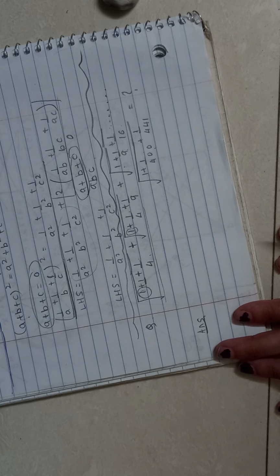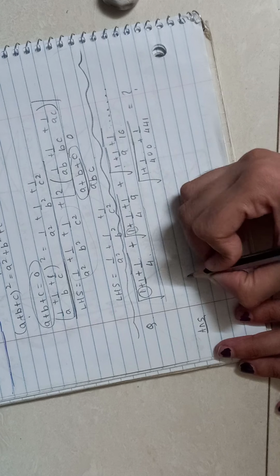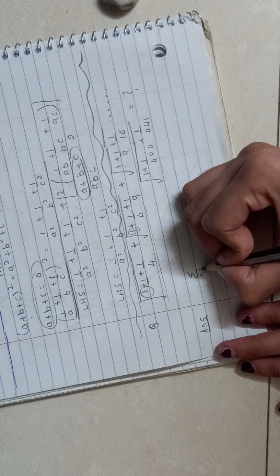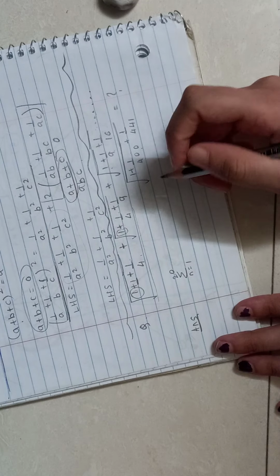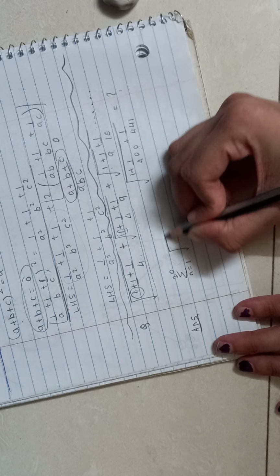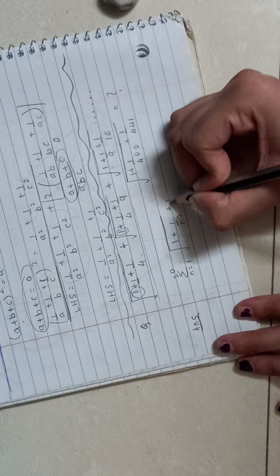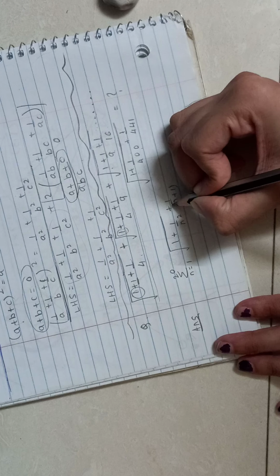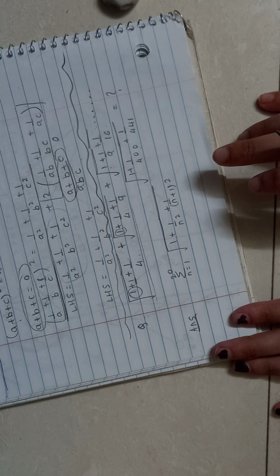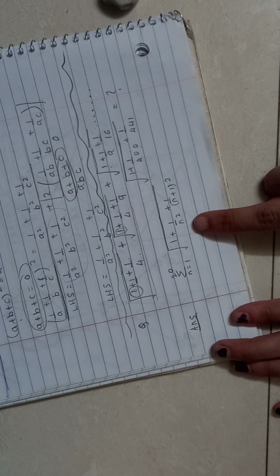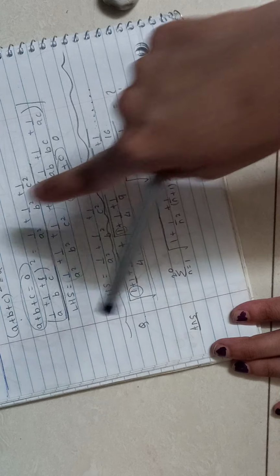So the shortest form in which I can write this entire statement is sigma n is equal to 1 goes on to 20, root of 1 plus 1 upon n square plus 1 upon n plus 1 square. Now the first time I tried to solve this problem, I did this. But then I understood that this is an application of this.